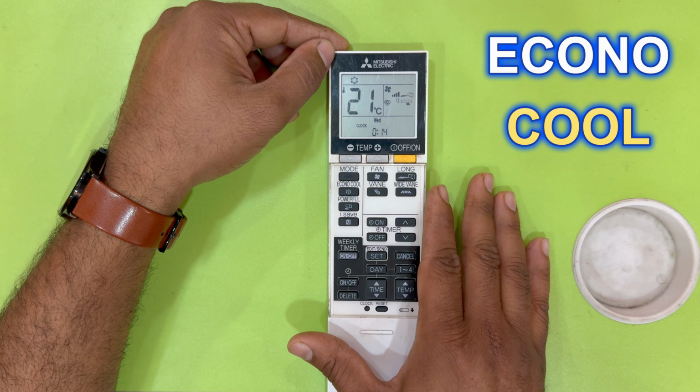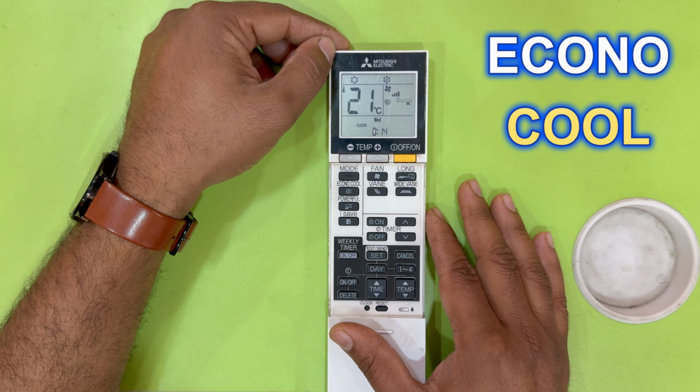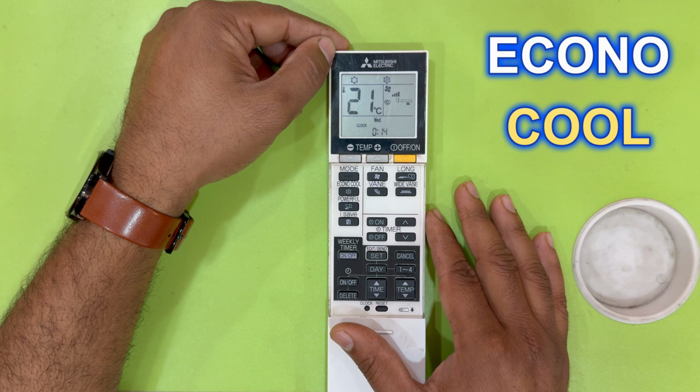The next function is EconoCool. EconoCool mode is an energy-saving feature found in Mitsubishi electric air conditioners that helps you achieve comfortable cooling with less power consumption. It's essentially similar to the common Eco or Economy mode, but in some Mitsubishi AC models, it's specifically branded as EconoCool. EconoCool is an energy-saving cooling mode that modifies how your AC operates to reduce power consumption.